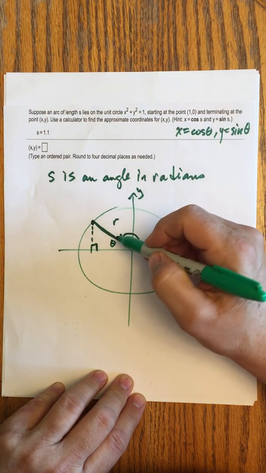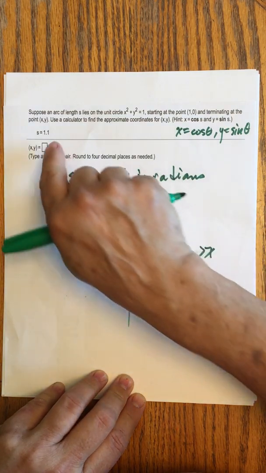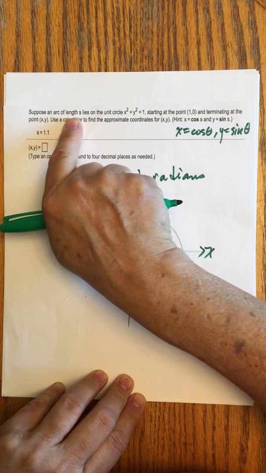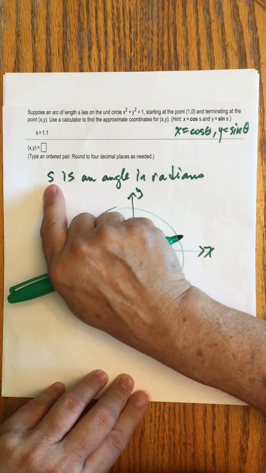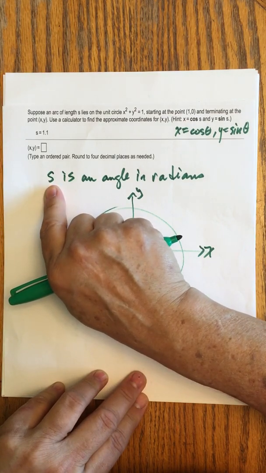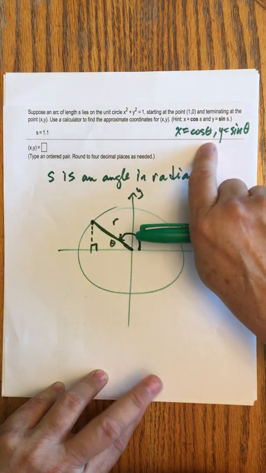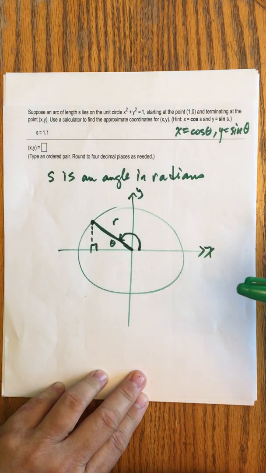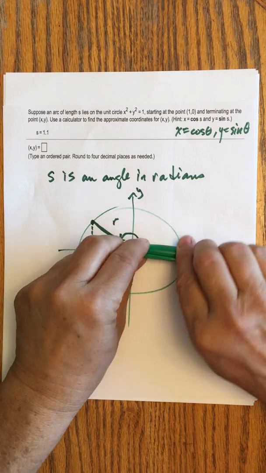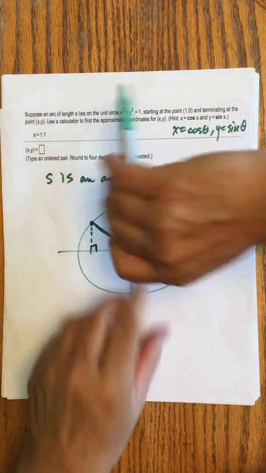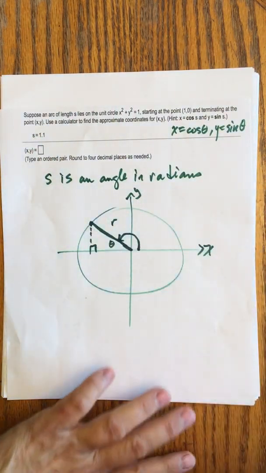And here, they are saying it's arc length, but remember, when you have an angle in radians and your unit circle radius is 1, the arc length is the same as your rotation. So if you look at this, it's this, and it's also this arc length on the edge.